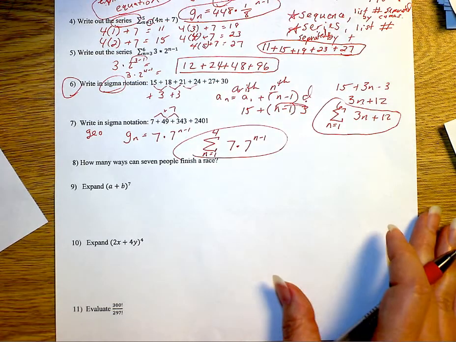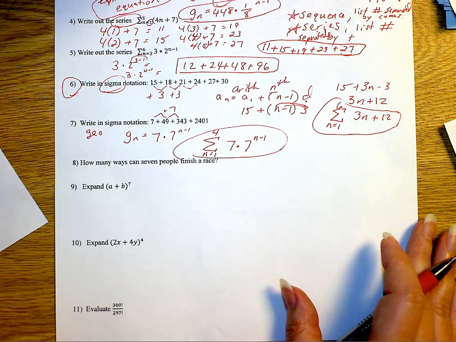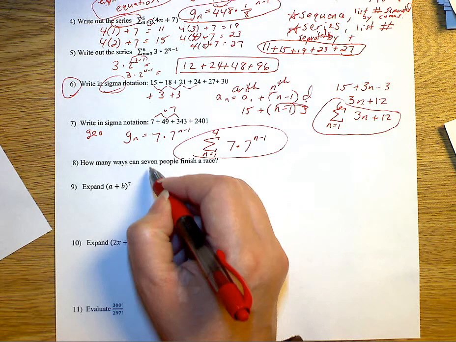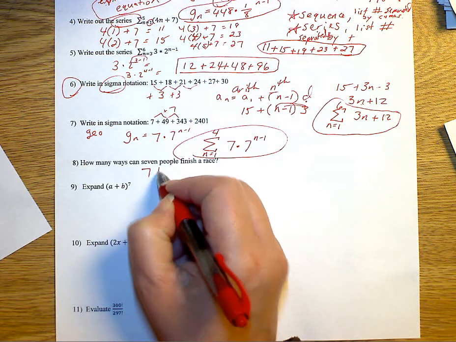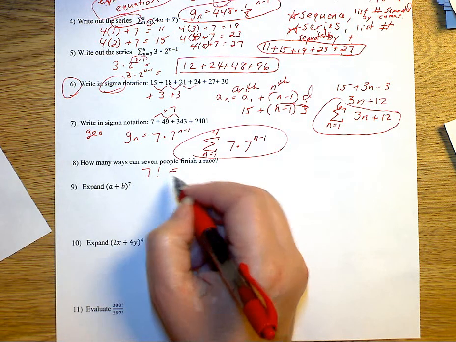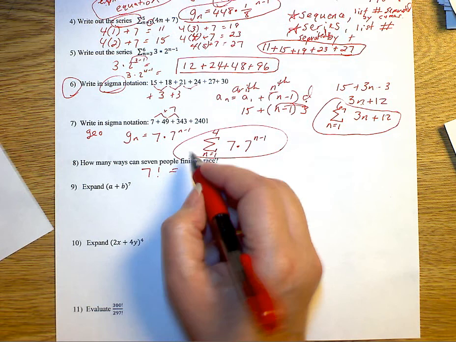How many ways can 7 people finish the race? Does anybody know off the top of their head? 7 factorial is right. So you put 7 factorial in your calculator. 5040.